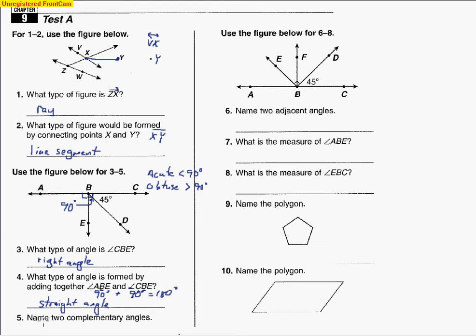Next question asks us to name two complementary angles. Well, complementary means that the angles sum to 90 degrees. So we have to find two angles that make 90 degrees. Well, right here we have a right angle. So CBE is a right angle. So we need to find the two angles that add to make CBE. Well, one of those is this one here, EBD. So EBD.